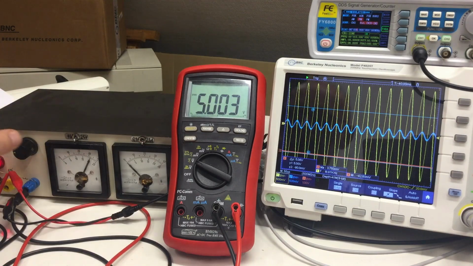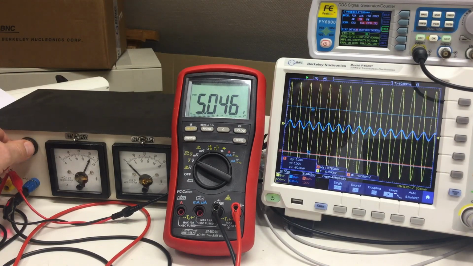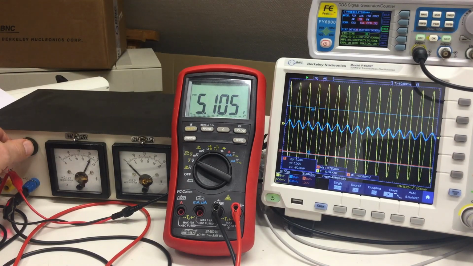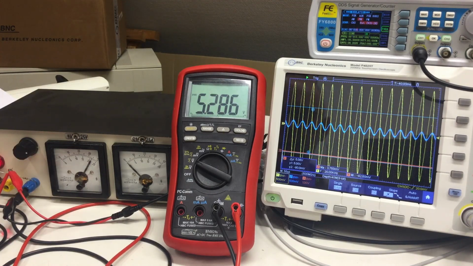And yeah, I would have to increase the voltage further to even reach 20 kilohertz. 20 kilohertz I will reach at, let's say 2.8 volts, no, 2.9 volts. Okay, I have 20 kilohertz.